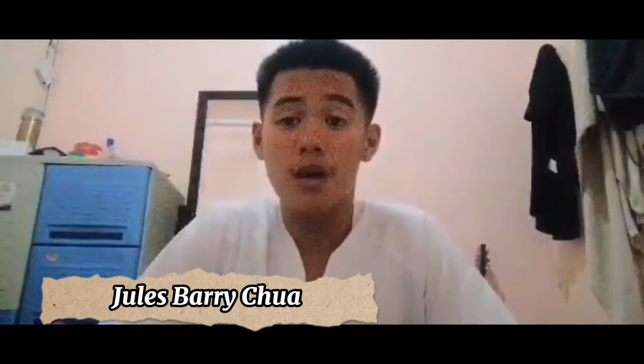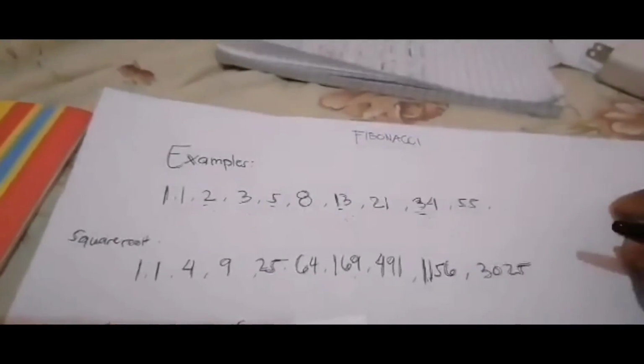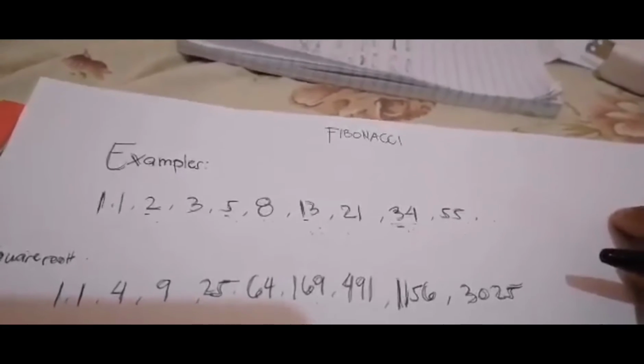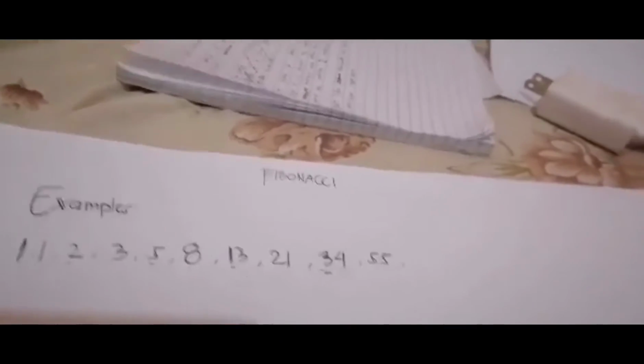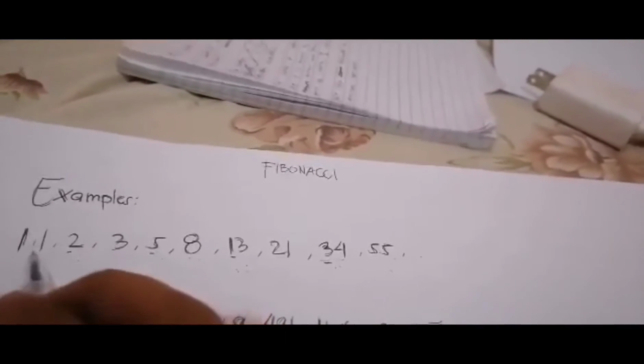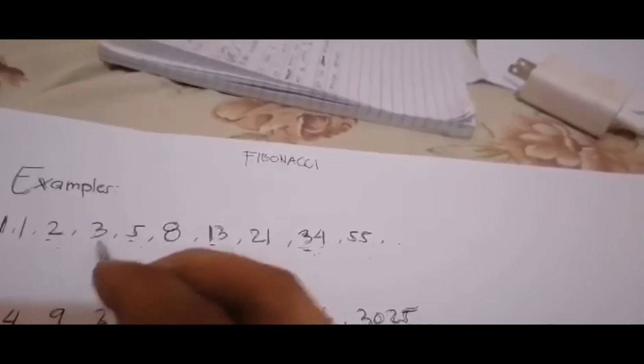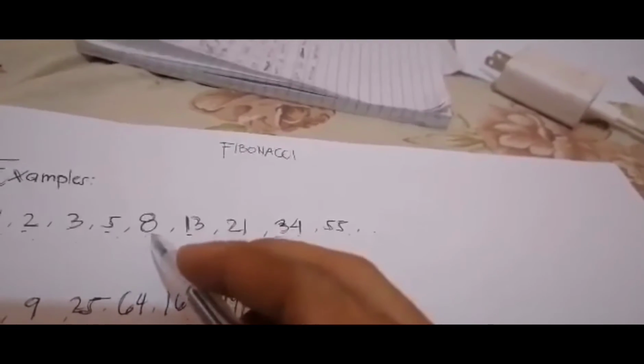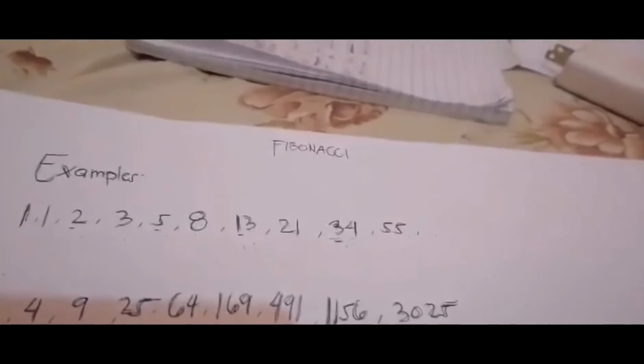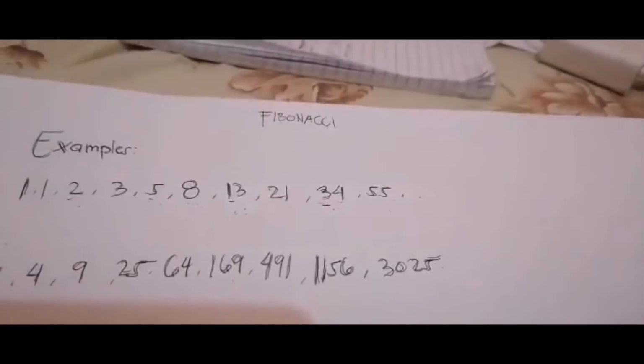Hello guys, the video is about the Fibonacci sequence, and it is formed by adding the first two terms. From there, each term is found by adding the two previous terms. Hello guys, this is the example of the Fibonacci sequence that I watched earlier, and this is what he did. It's like 1 plus 1 equals 2, 1 plus 2 equals 3, 2 plus 3 equals 5, 3 plus 5 equals 8, 5 plus 8 equals 13. All you have to do is follow the pattern by adding the two previous numbers.